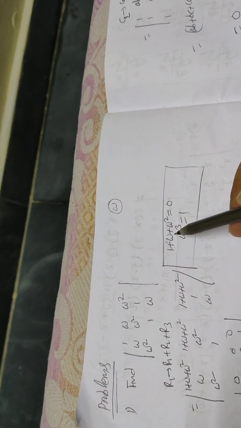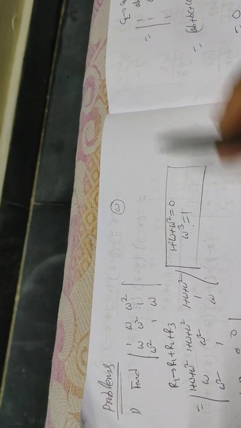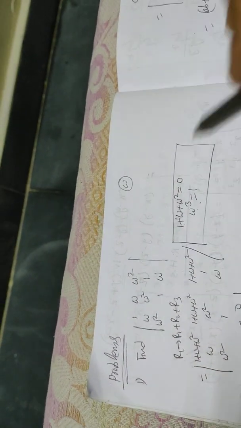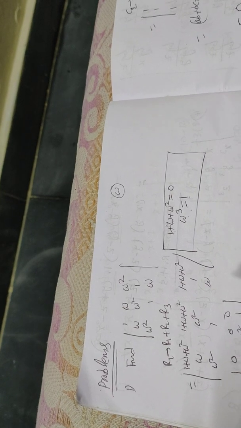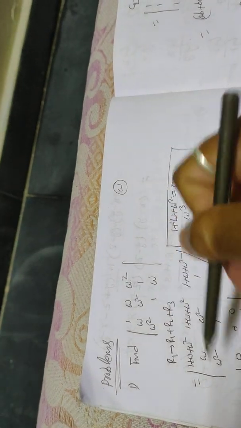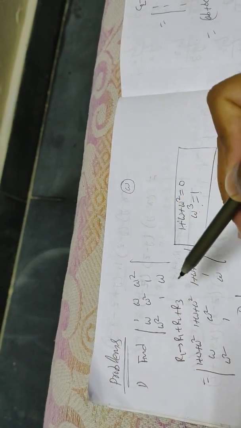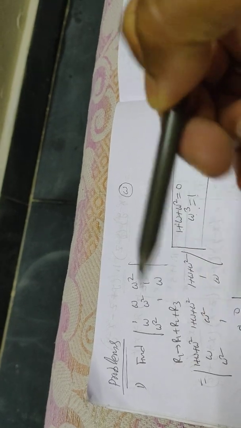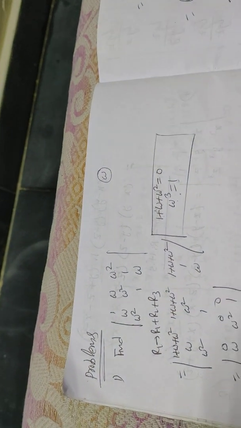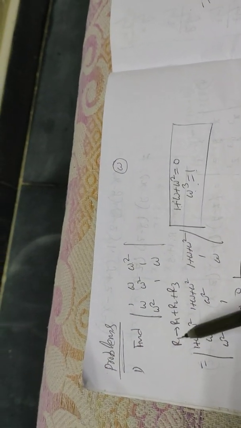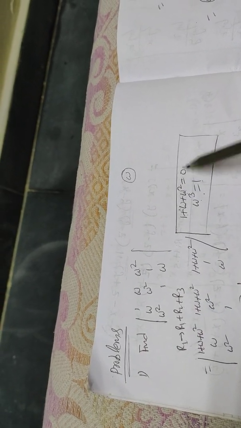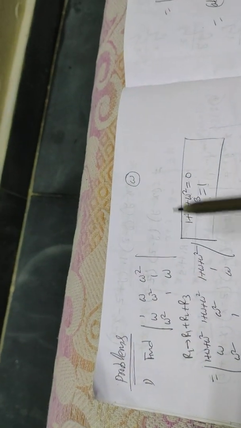See here, if you know this one, 1 plus omega square is equal to 0, our problem will be very easy. See here, 1 omega square. You can operate either column operation or row operation, anyone you can use here, no problem. If you use the row operation, R1 implies R1 plus R2 plus R3, or R2 implies R1 plus R2 plus R3, or R3 implies R1 plus R2 plus R3, anyone you can operate, no problem. You get the same value. If you use R1 implies R1 plus R2 plus R3, if you know that 1 plus omega square is equal to 0, then that row becomes all zeros.